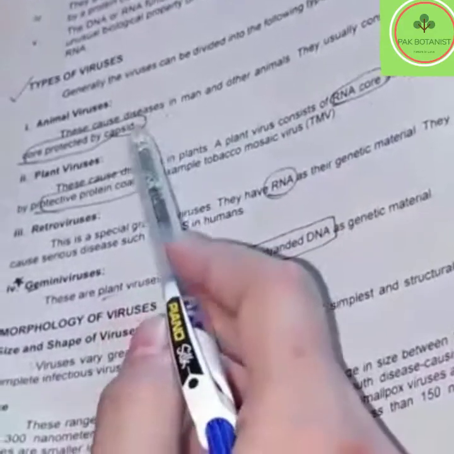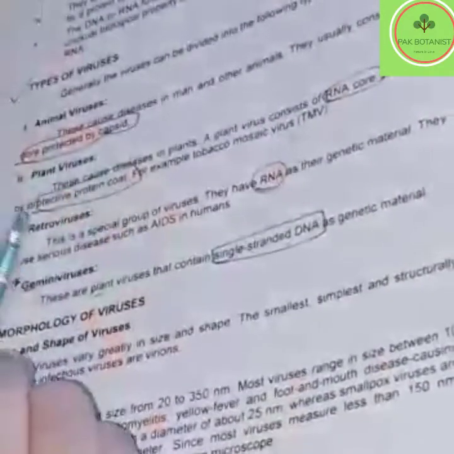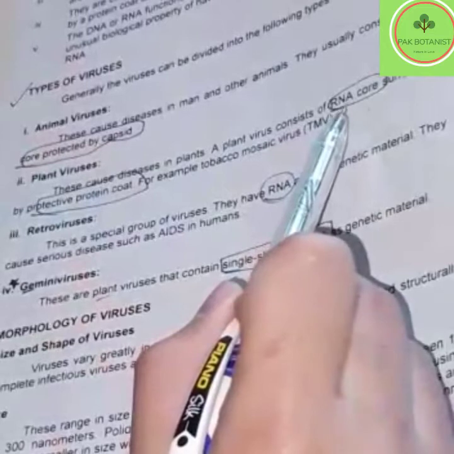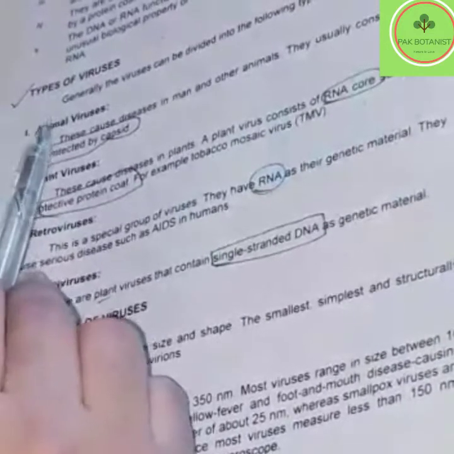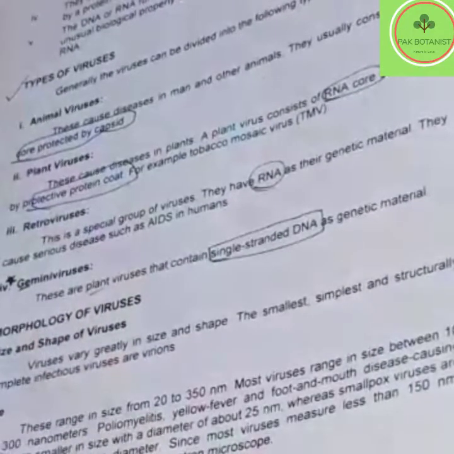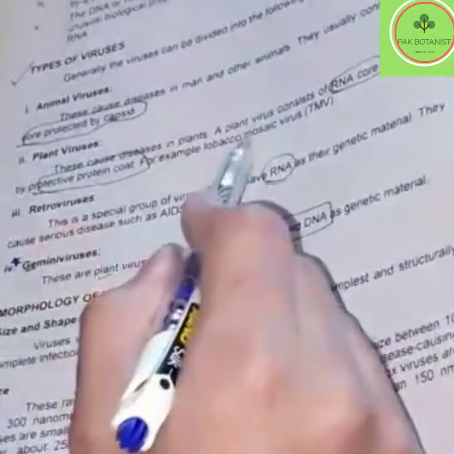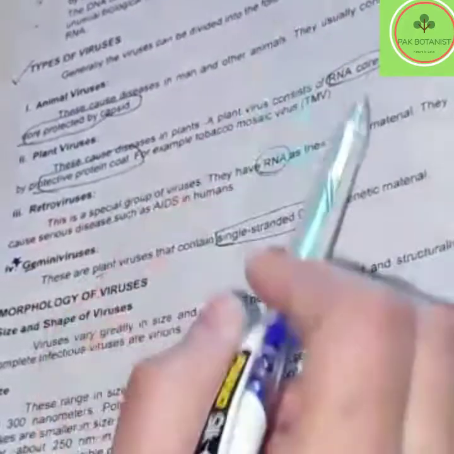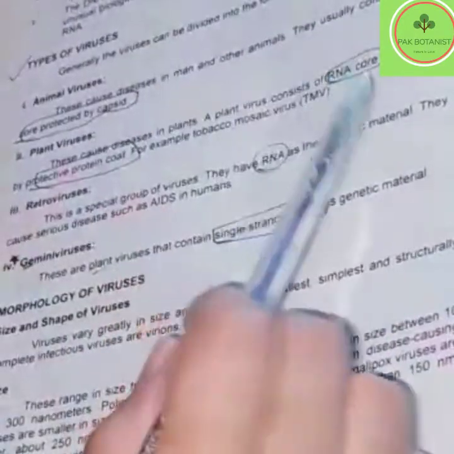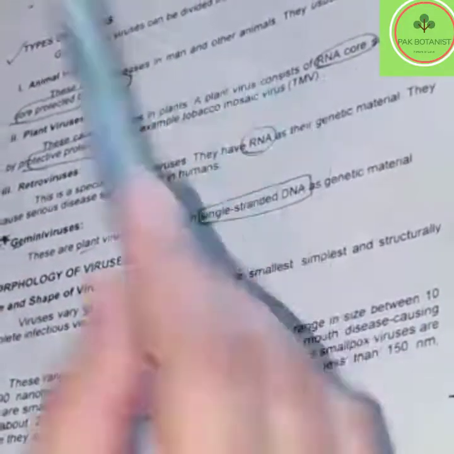So you see the differences between the plant virus and the animal virus. Animal viruses have DNA as their genetic material, and plant viruses have RNA as their genetic code. As their names show, animal viruses cause diseases in animals, and plant viruses cause diseases in plants. An example of a plant virus is the tobacco mosaic virus, the first virus to be studied and filtered, and from there started the world of viruses.